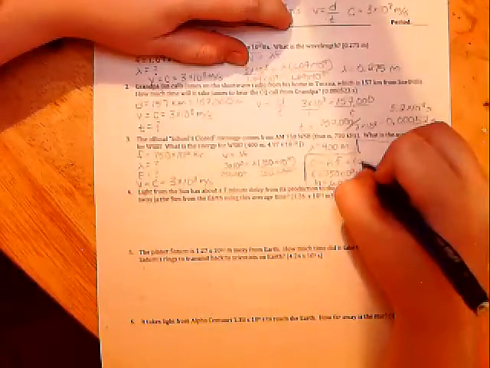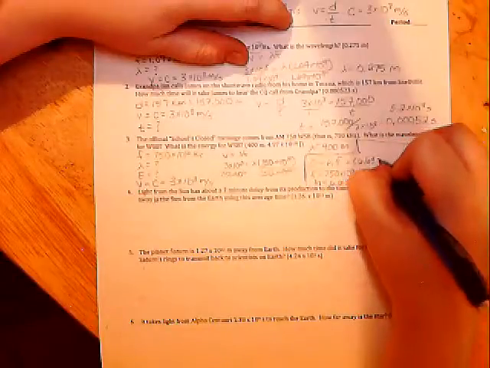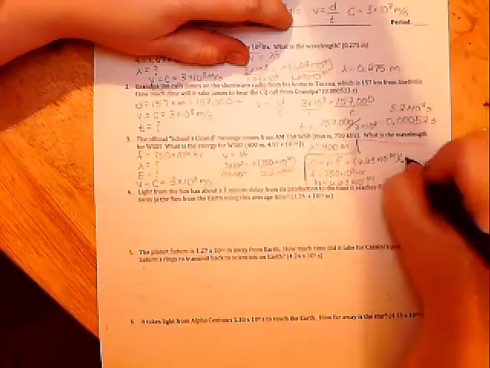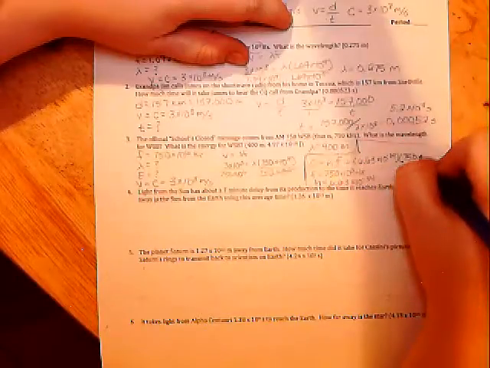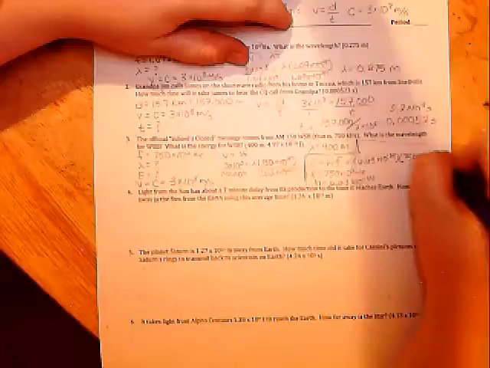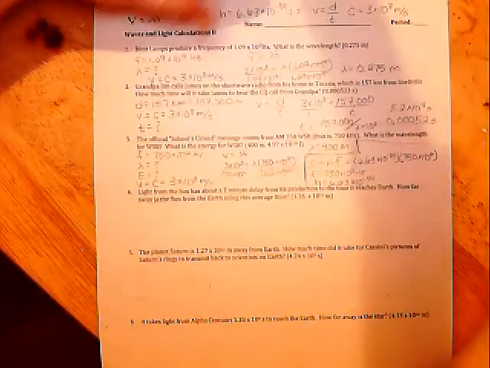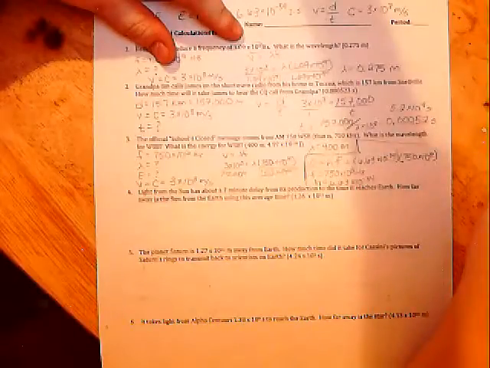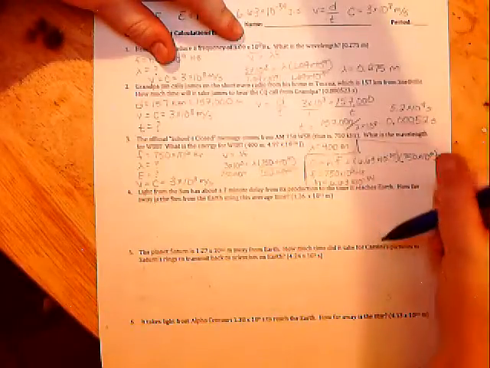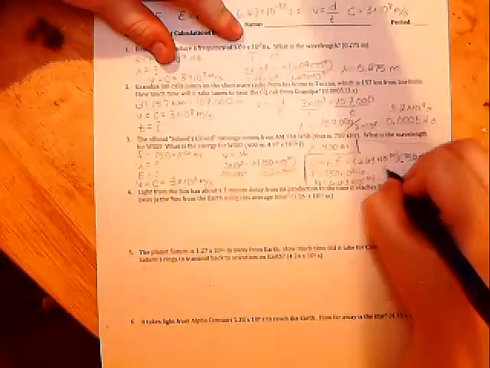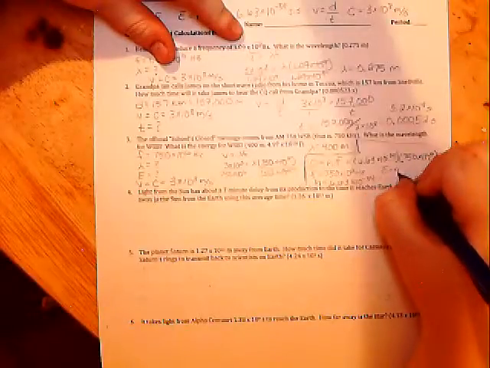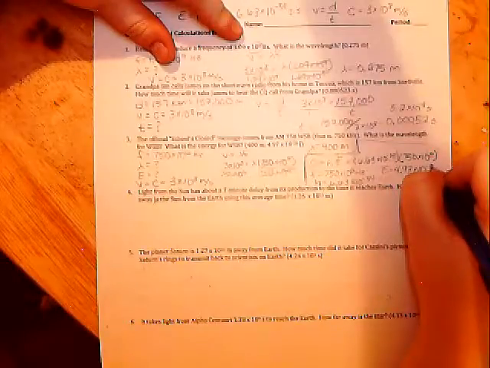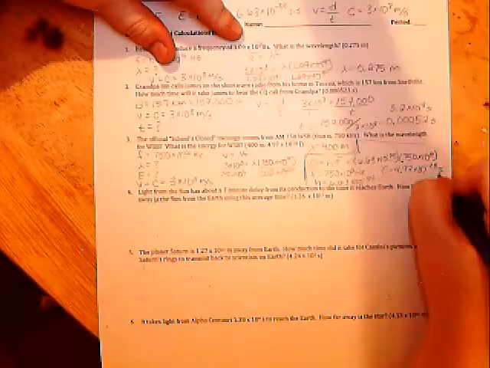As long as you can plug the nasty-looking Planck's constant into your calculator, you should be fine. Hopefully, just by looking at this, you can tell it's going to be a really tiny number because you're multiplying negative 34 times positive 6. And you do, in fact, get an answer of 4.97 times 10 to the negative 28th joules.